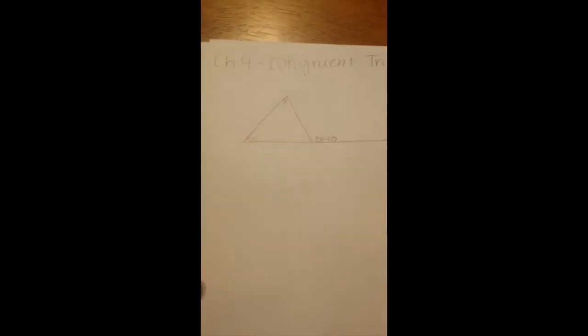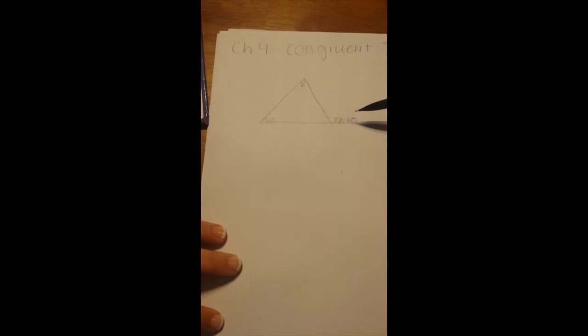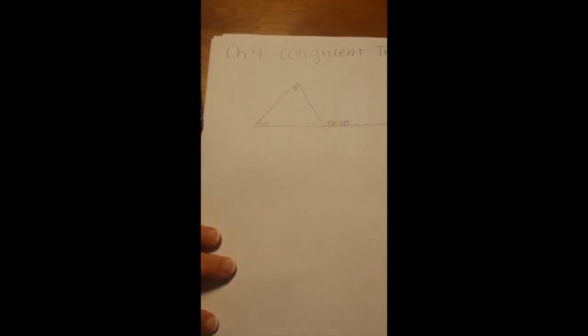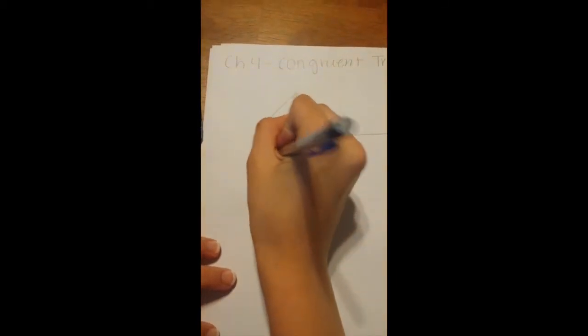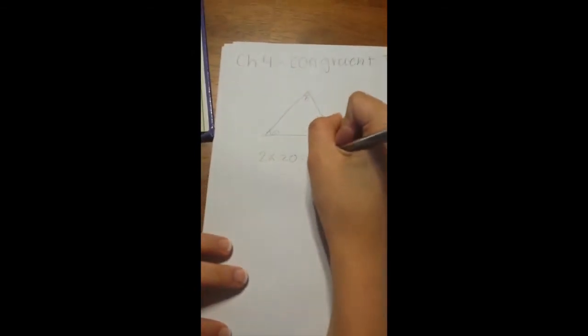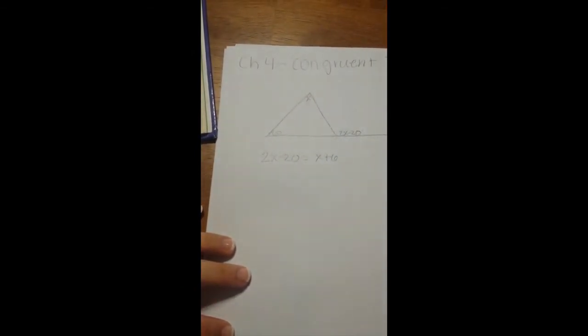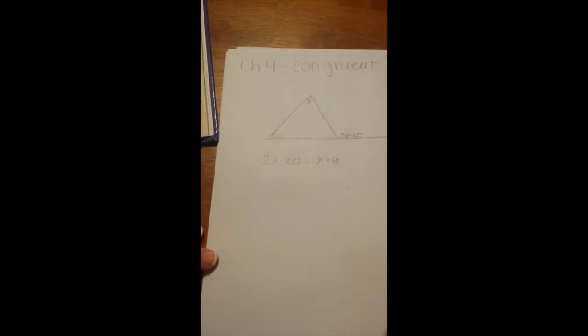For chapter 4, we have congruent triangles. So we have a triangle here, and we're going to try to solve for x. So we're going to use the exterior angle theorem to write and solve for the equation. And so we're going to set the exterior equal to the interior. So we're going to have 2x minus 20 equals x plus 60. So we're going to combine like terms and solve.